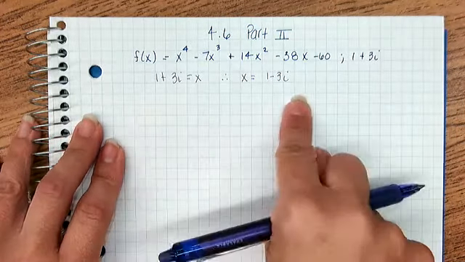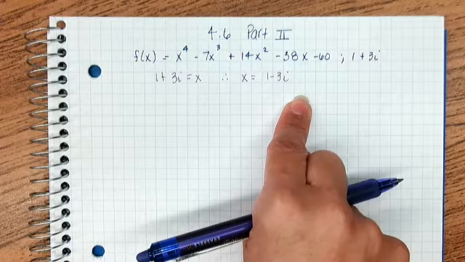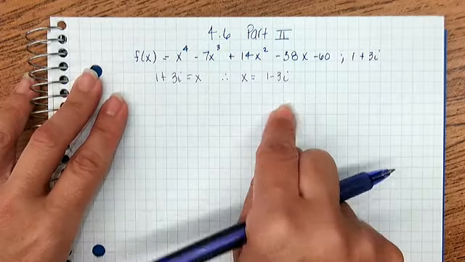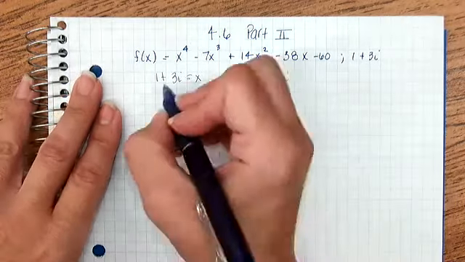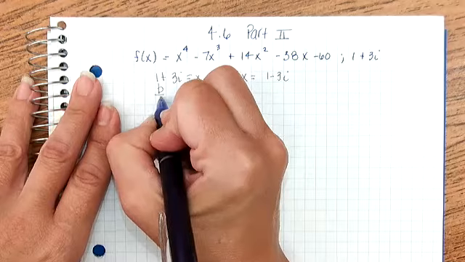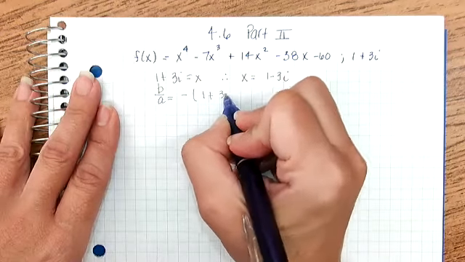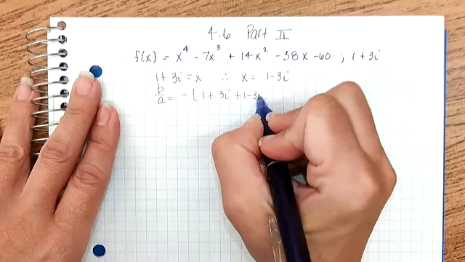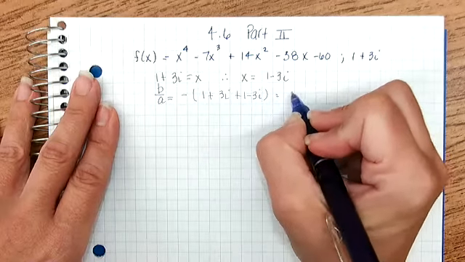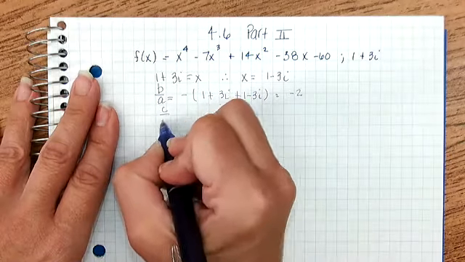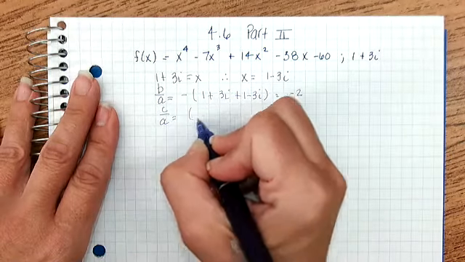And I'm going to find the function that gives me this solution. So I'm going to do b over a is the opposite of their sum, which is -2. You can do the box if you want.